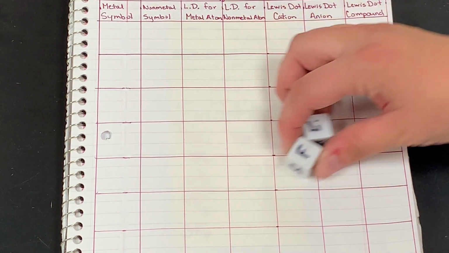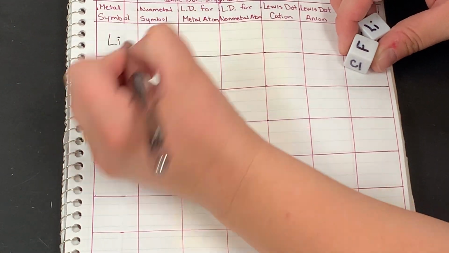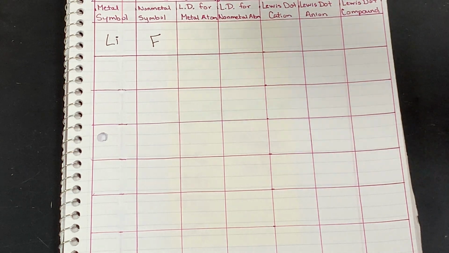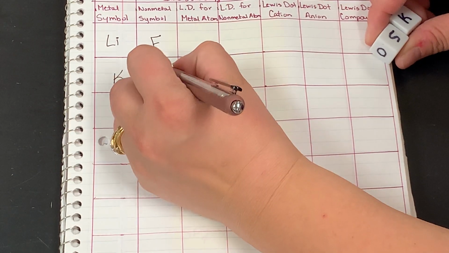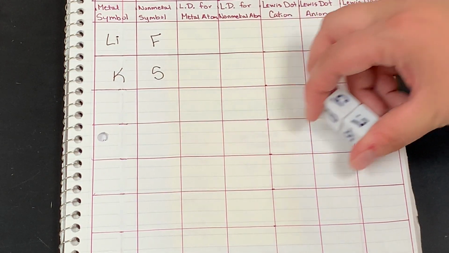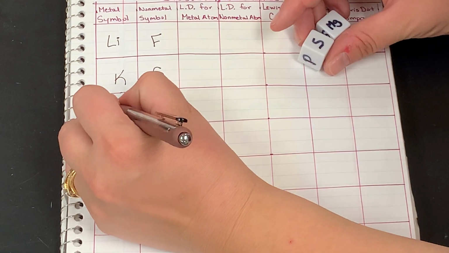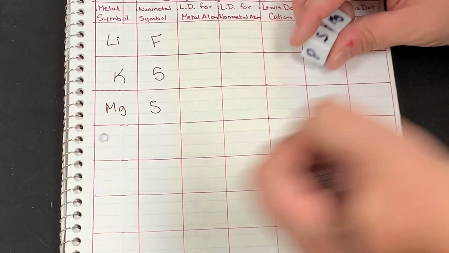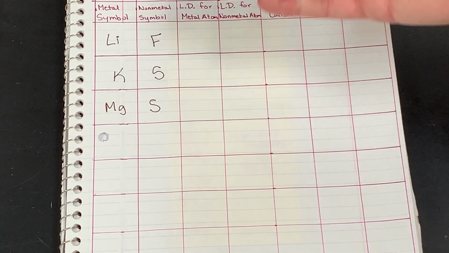All right, so our first combo is lithium and fluorine. Then we have potassium and sulfur. Magnesium and sulfur. Boy, I just keep rolling sulfur.